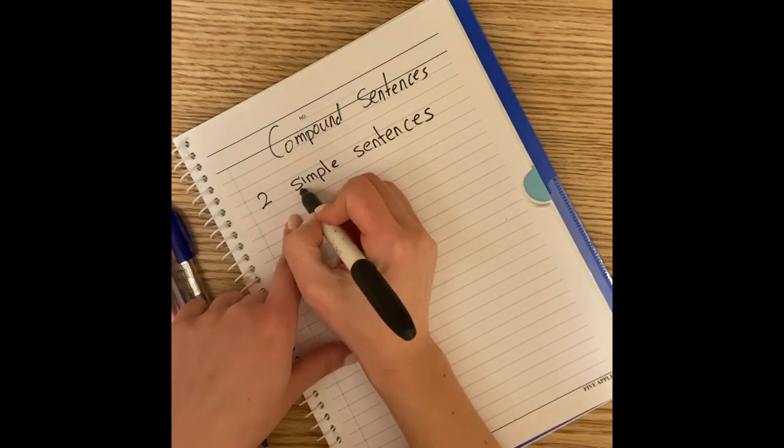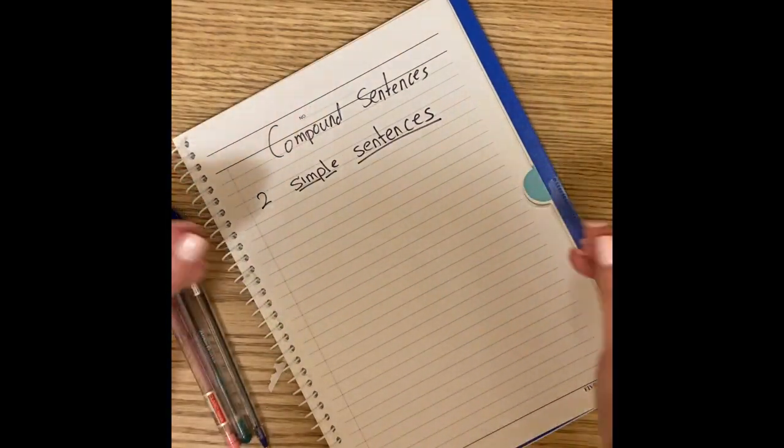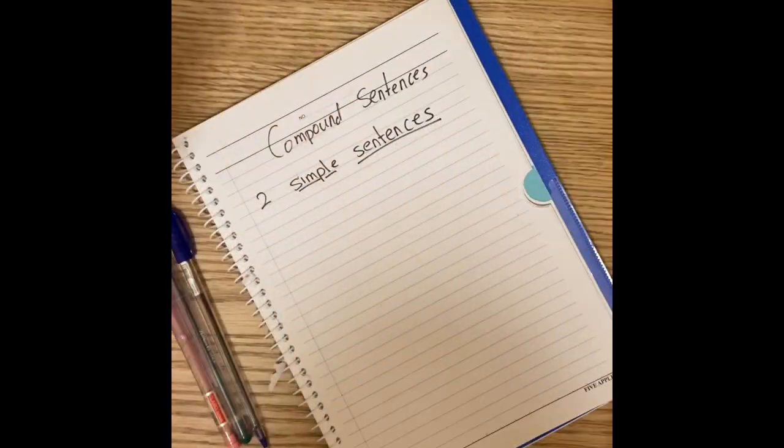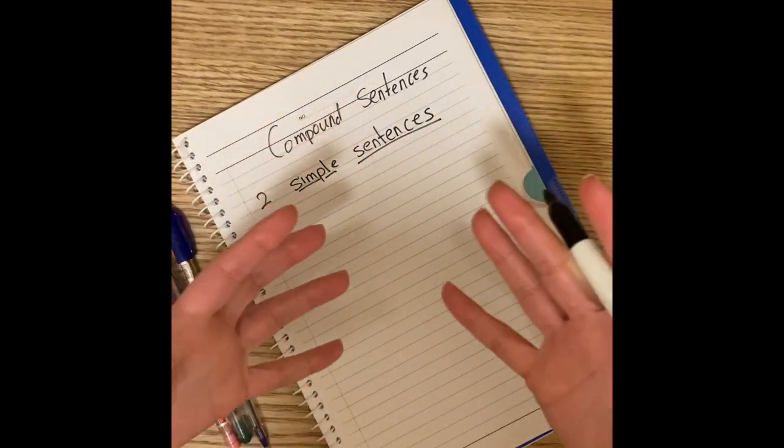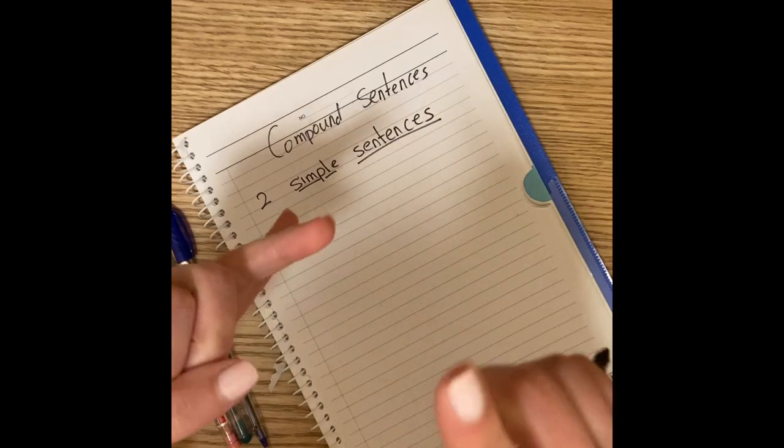Now, what is a simple sentence? A simple sentence is a group of words that has a complete thought and a complete meaning, and it should contain a subject and a verb.